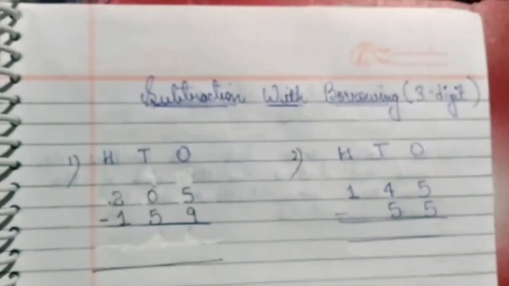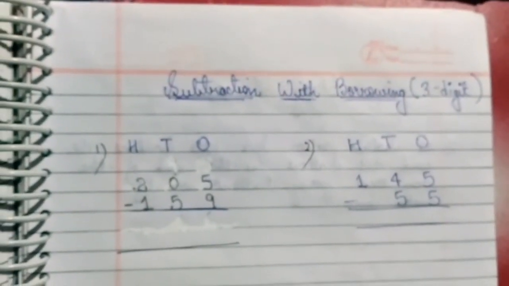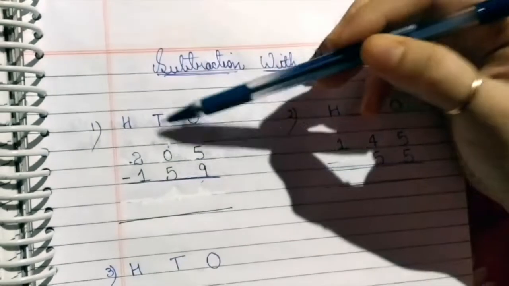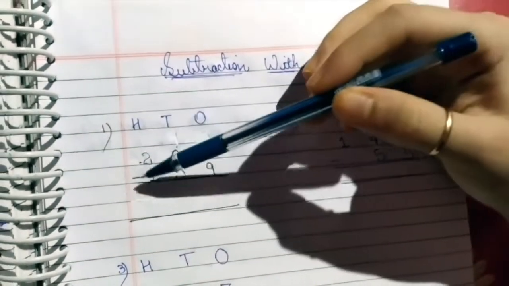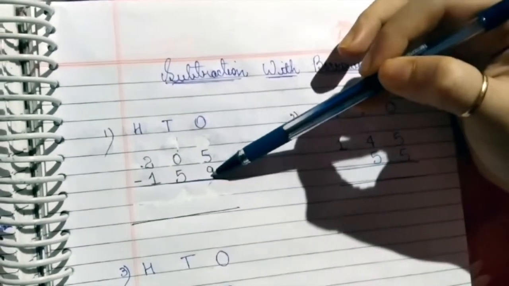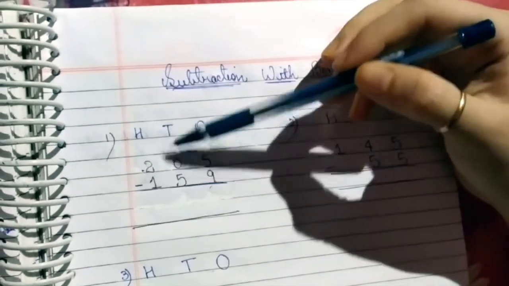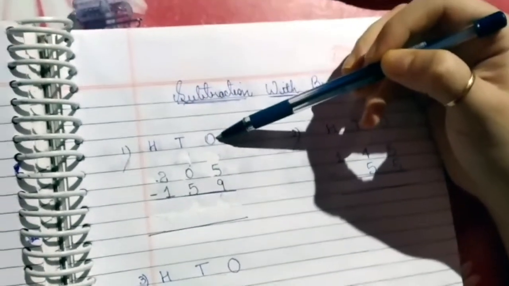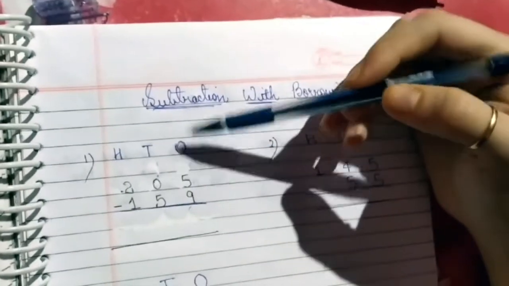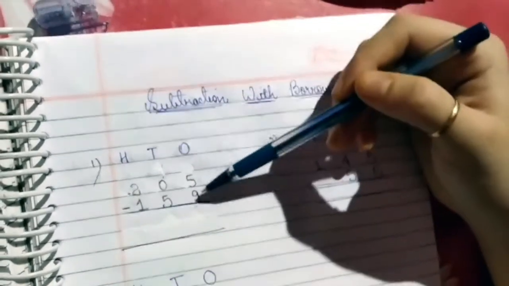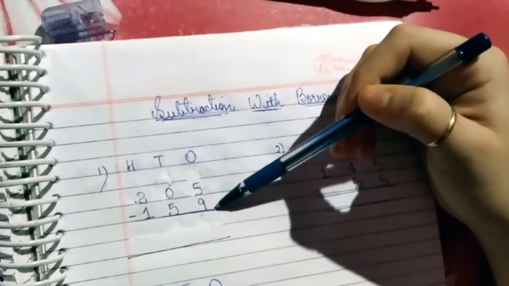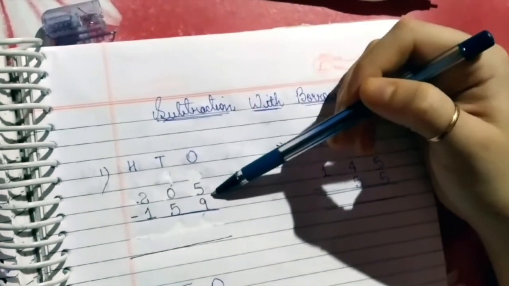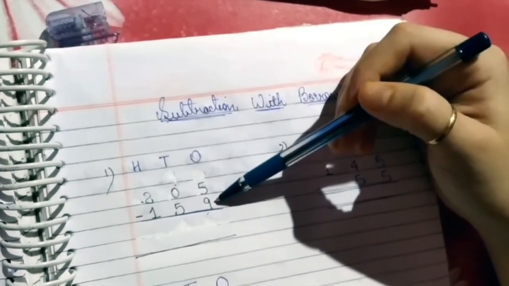So this is your subtraction with the borrowing of 3-digit numbers. Let's take this example. 205. It means 200, 0 tens and 5 ones, minus 159. That means 100, 5 tens and 9 ones. Let us subtract these numbers with the borrowing. Let's subtract ones first. 5 minus 9. Can we subtract 9 from 5? No. So what will we have to do?